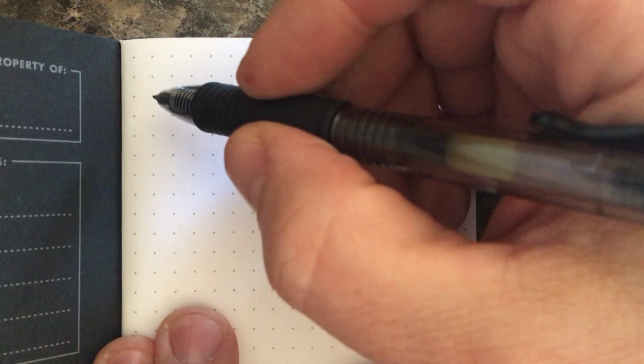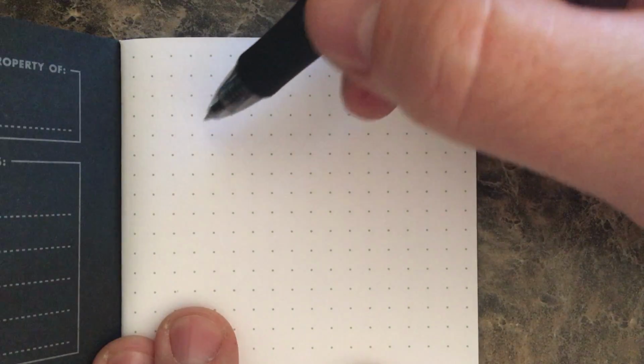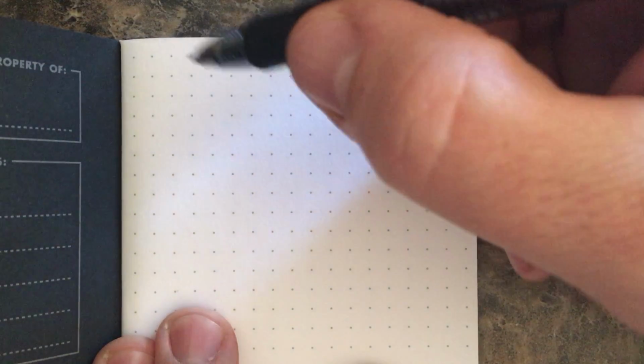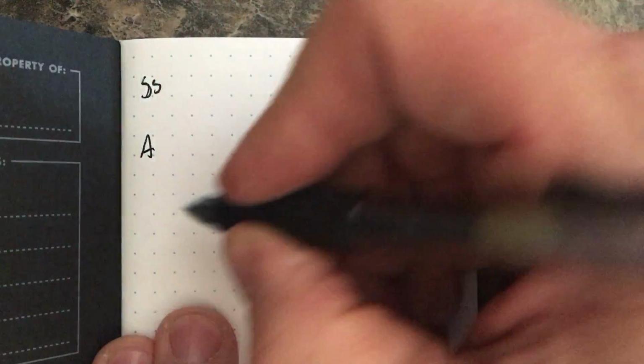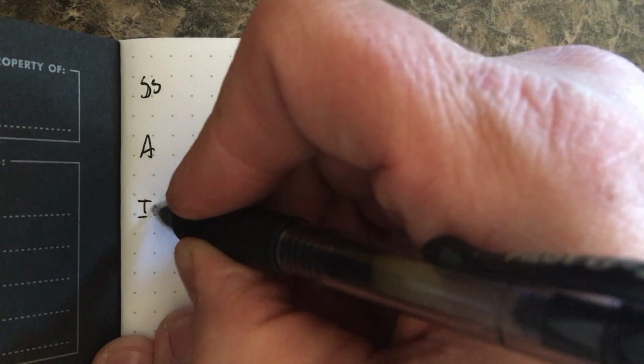So the first thing that I ask you to do is to map out what full stops are. And of course we have our shutter speed, we have our aperture, and we have ISO.